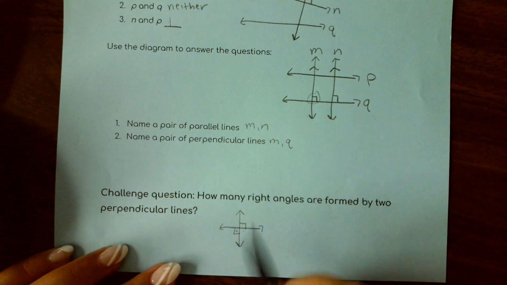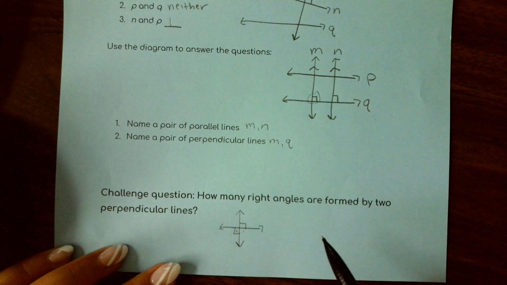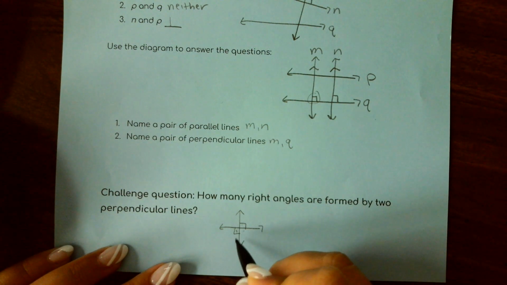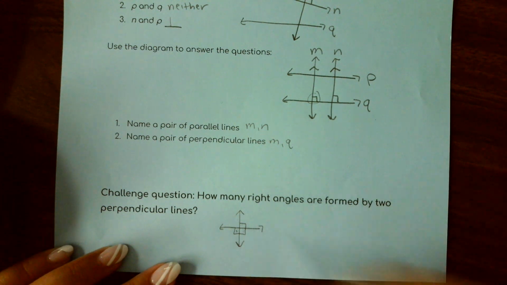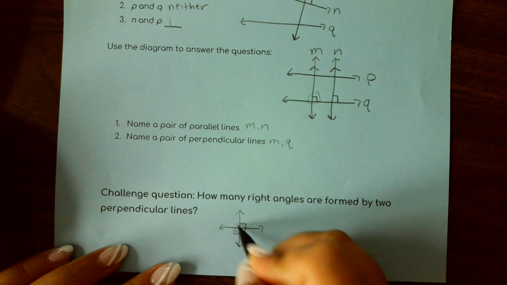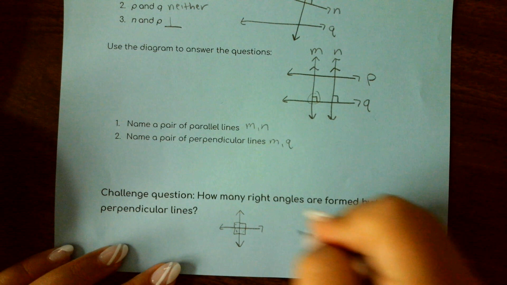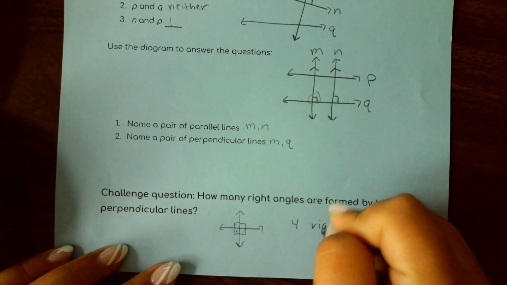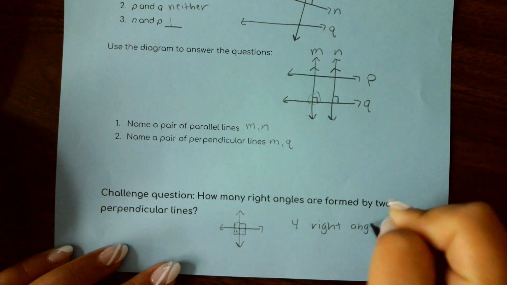These two angles together form a straight line, which means they equal 180. So if we take 180 minus 90, this angle is also 90 degrees, and we have vertical angles 90 degrees. So we actually have 4 right angles. Alright, flip it over to the next page.